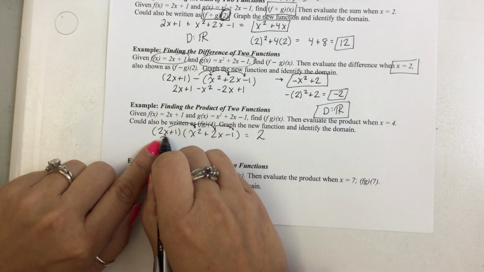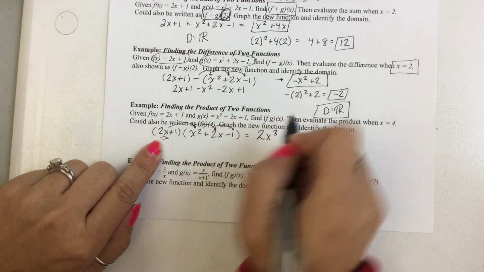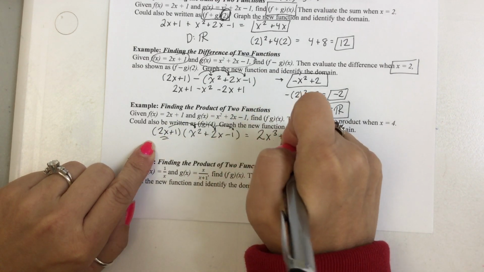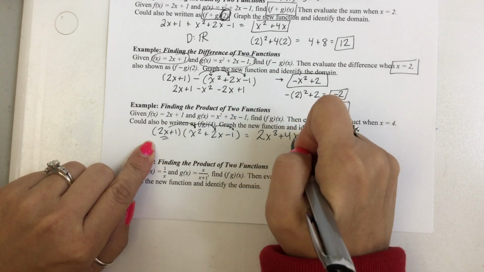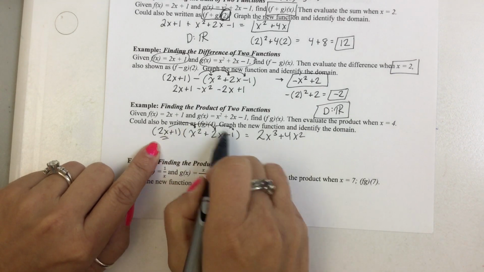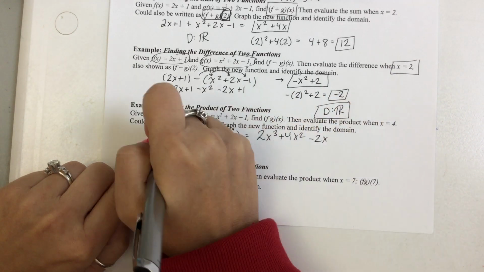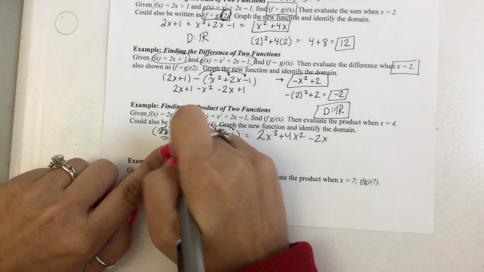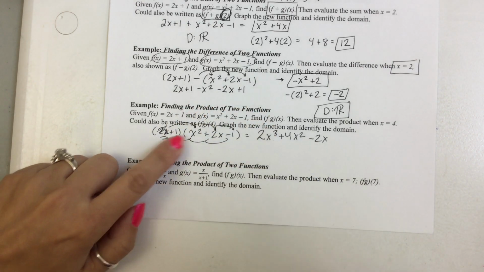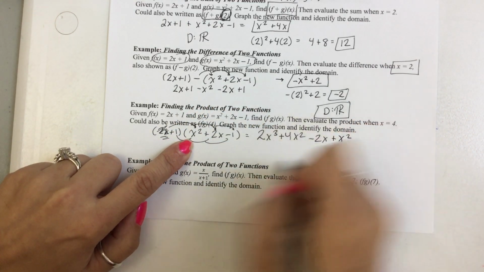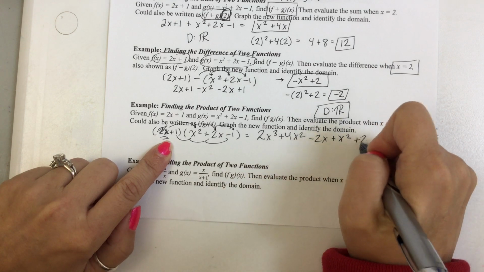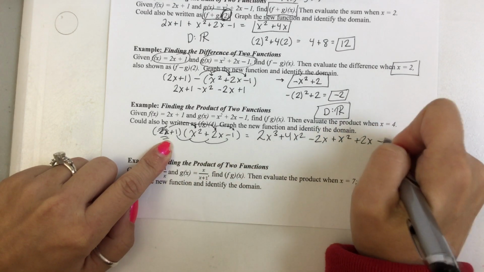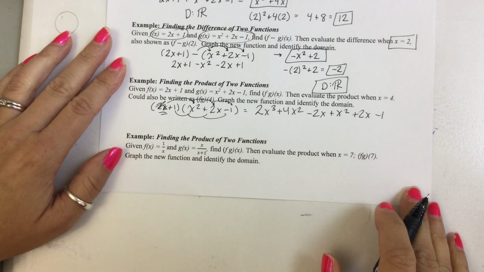So this is 2. 1x and 2x gives me 3x. 2 times 2 is 4. 1x and 1x gives me 2x's. 2x times negative 1 is a negative 2x. So I'm done with the 2x. Now I need to distribute a 1. 1 times x squared is x squared. 1 times 2x is 2x. 1 times negative 1 is negative 1.